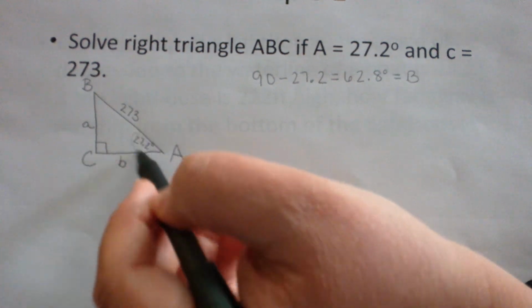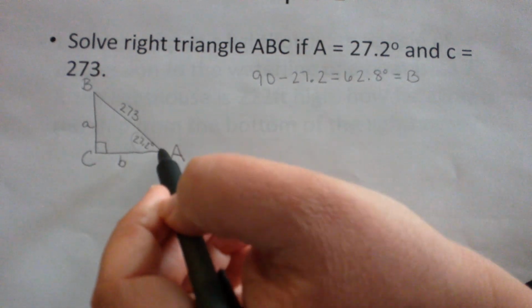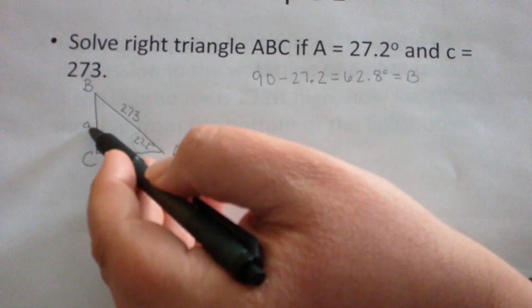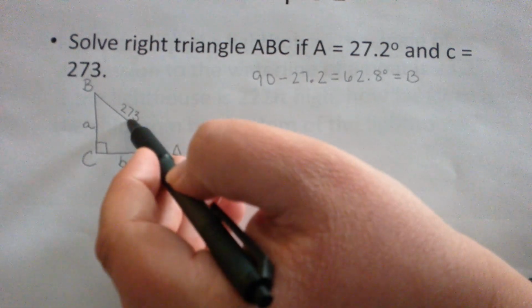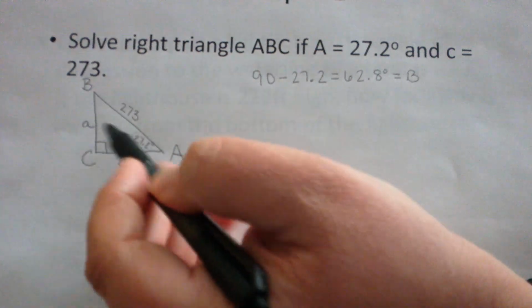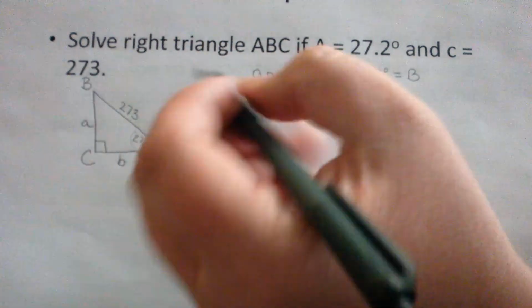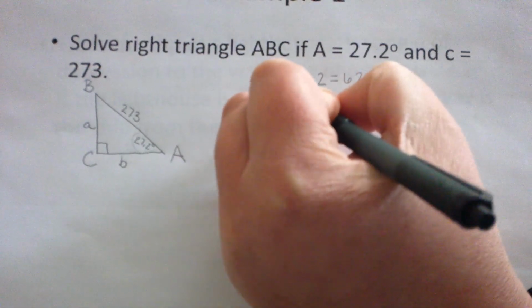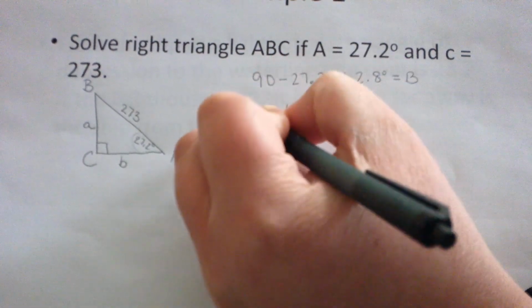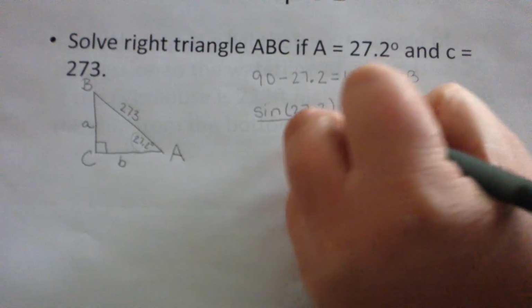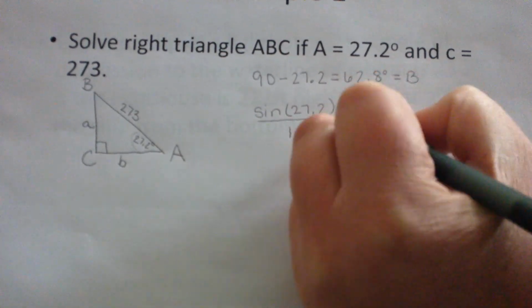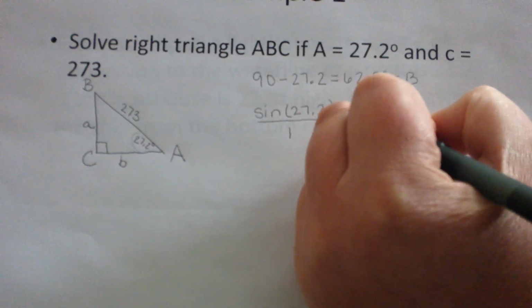So I'm going to use angle A as my reference angle since that's the angle I was given. I always stick with what I was given. So here, side A is the opposite side, and the side I'm given is the hypotenuse. So opposite and hypotenuse means I'm going to use sine. So the sine of my angle, 27.2, and I write these as a proportion, over 1 equals the opposite side, which is A, over the hypotenuse.